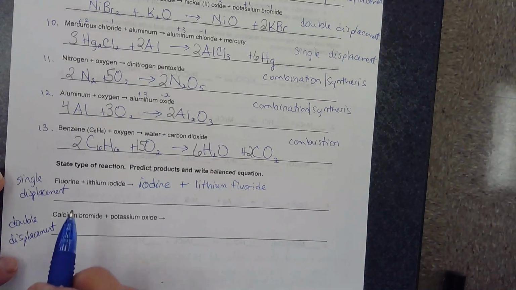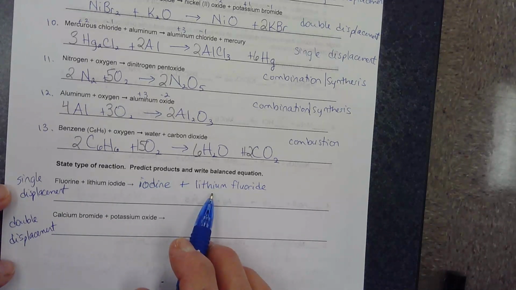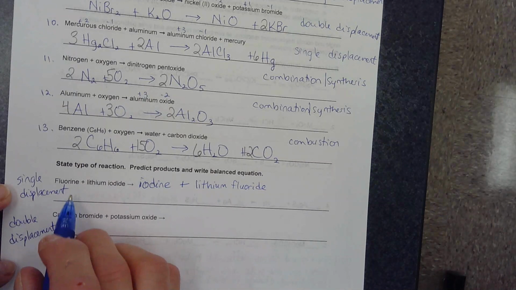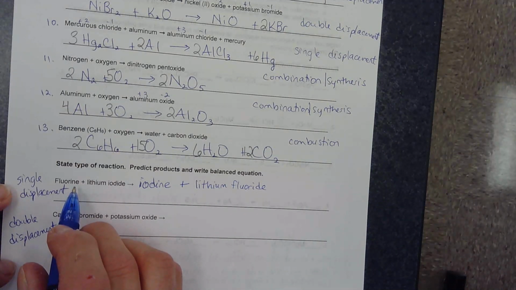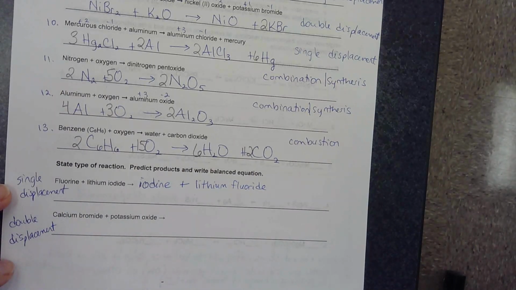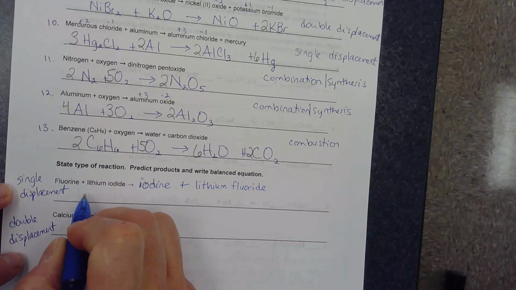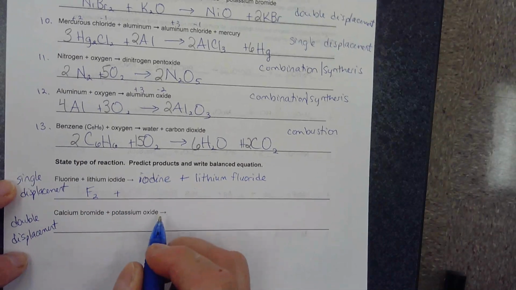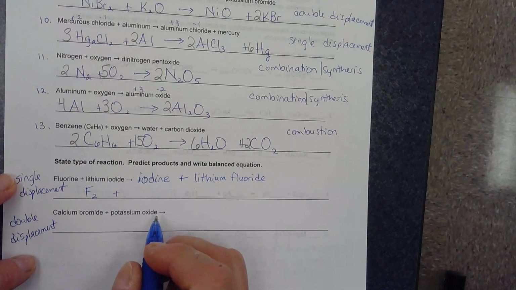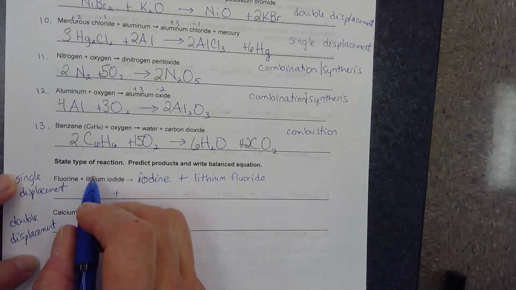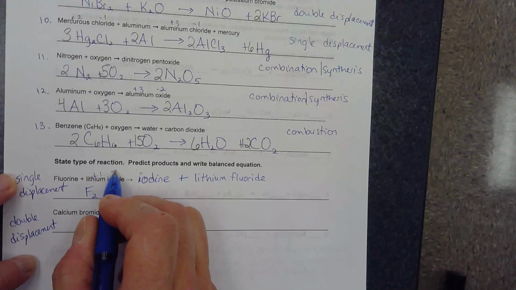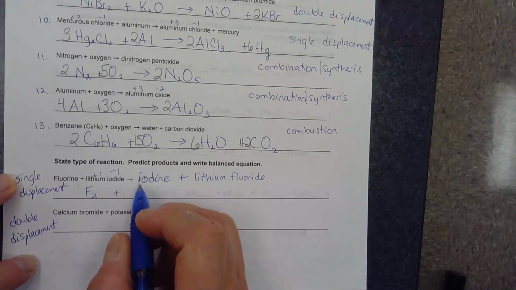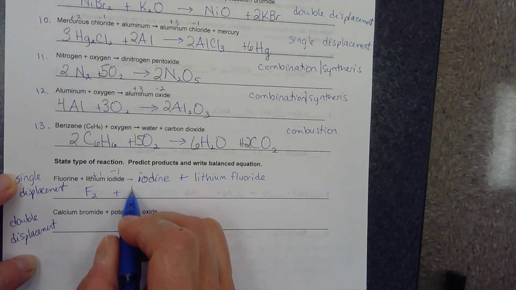So, all right. Now, once you have the words, then you write the formulas. So what is the formula for fluorine? Now, what do you have to remember? There are 7 elements that you have to remember. Diatomic. So how do we write fluorine? F2 plus lithium iodide. How do you write that? What's lithium's charge? +1. What's iodide's charge? -1. So what's the formula for lithium iodide? LiI.